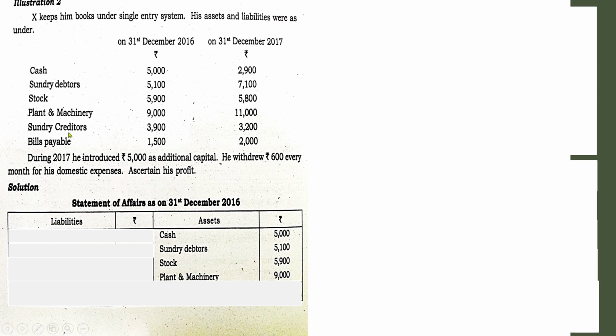Next one, creditors. We all know what is meant by sundry creditors. Remember, sundry debtors and debtors, these two are the same. You need not worry about the term sundry. In the question, sometimes we may mention cases where only creditors or sundry creditors are used, so don't worry about it.